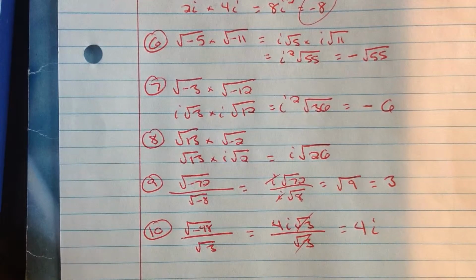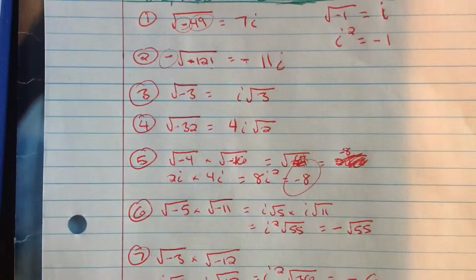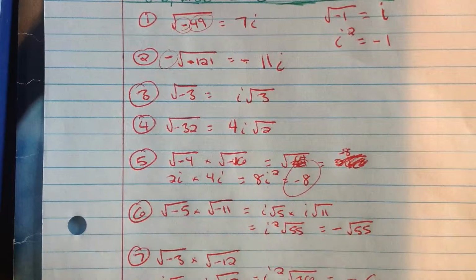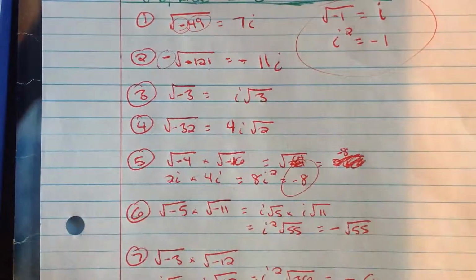So we can multiply, divide, and later we're going to learn we can add and subtract these complex numbers. The square root of negative 1 is i, and i squared is negative 1. These two rules will govern these types of problems.